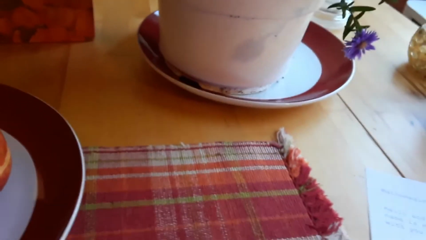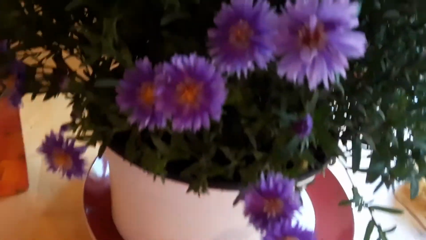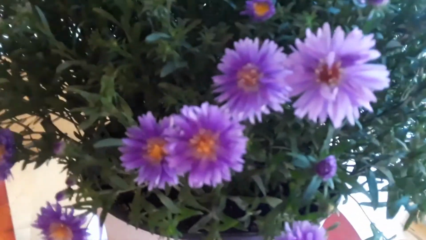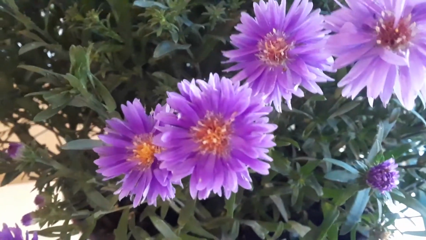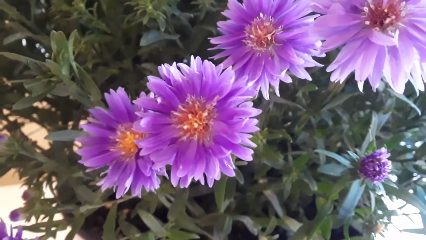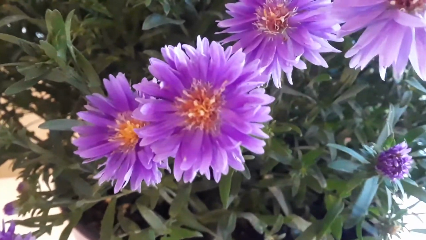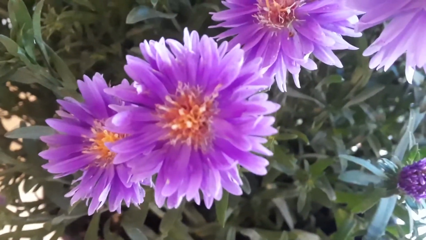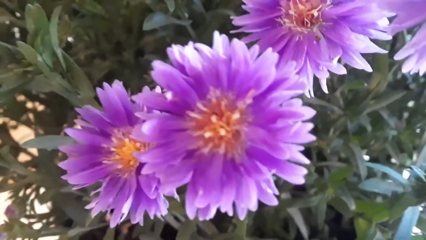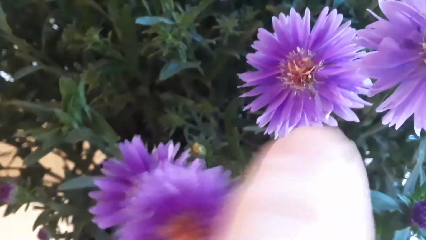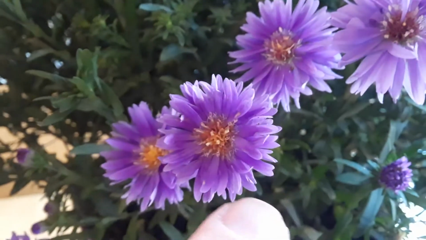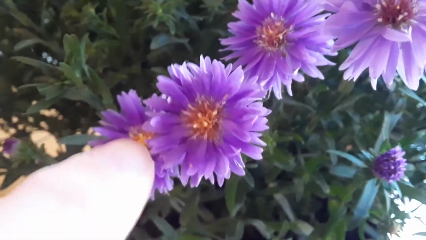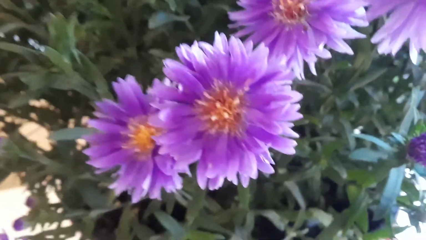Some stars have more than 5 points. This kind of star, which is also a flower, is called an aster. The word aster comes from the Greek and means little star. Does this flower look like a star to you? I think it does. I can see the center surrounded by many, many points.